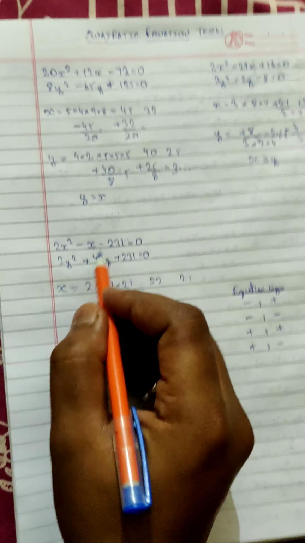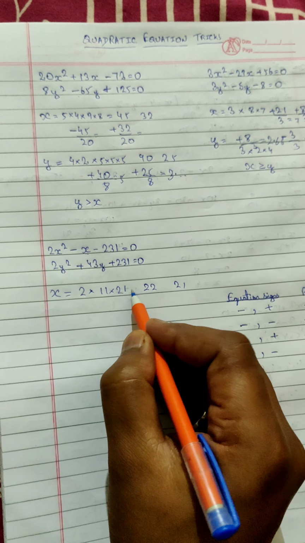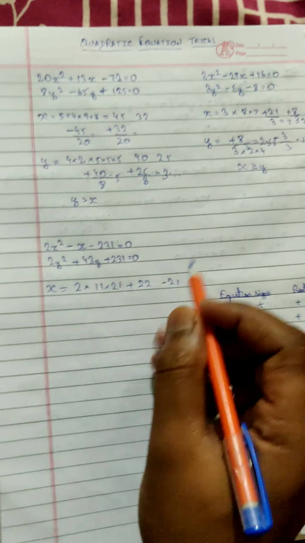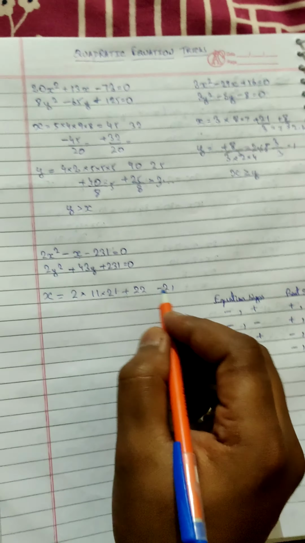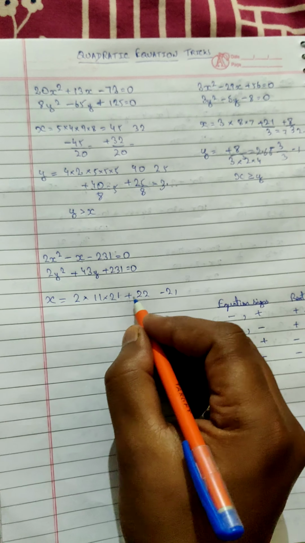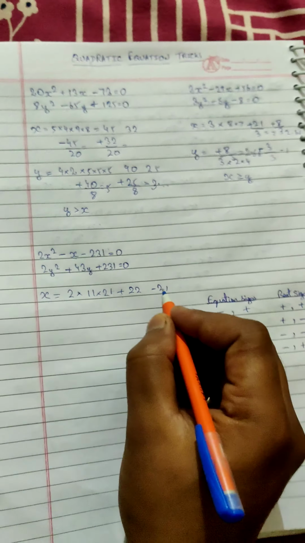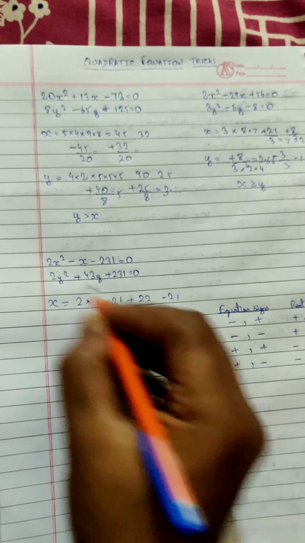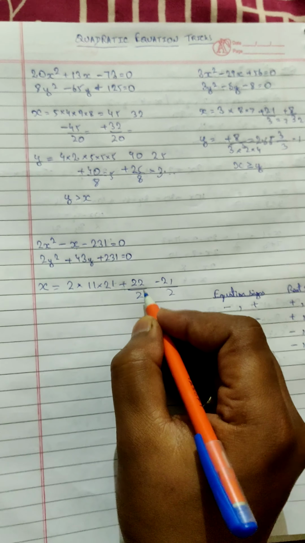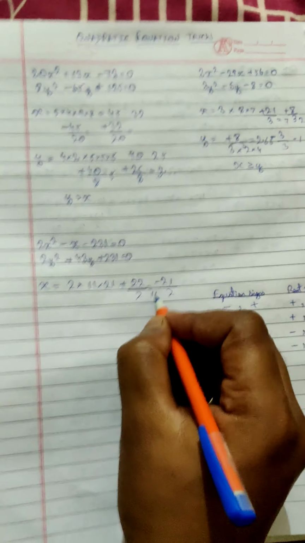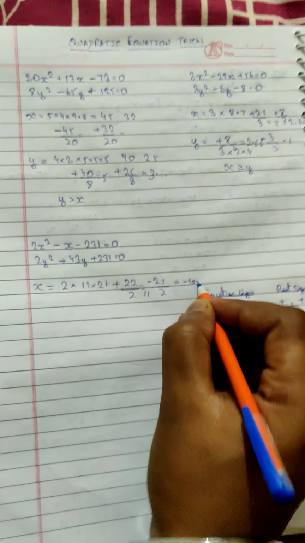Now here it is minus, so we'll assign plus and minus signs, and as I told you in the previous question, we'll assign the plus sign to that root which is highest among the two roots. So we have assigned plus to 22 and minus to 21. Now just divide it by the coefficient of x, that is 2. On doing so we get the answer here as 11 and here is minus 10.5.